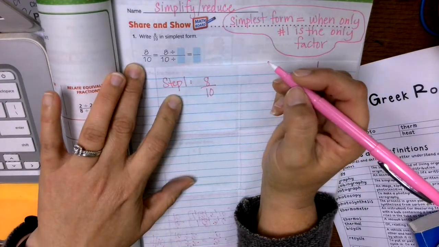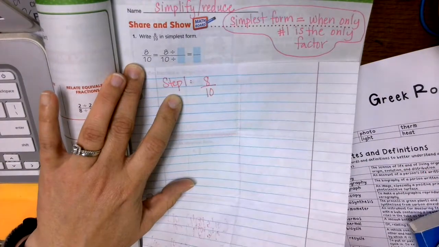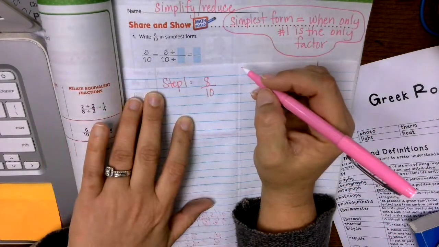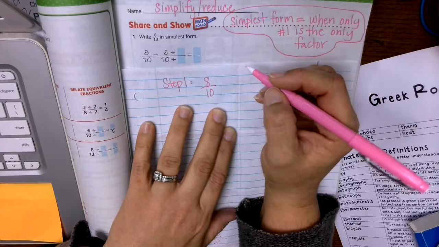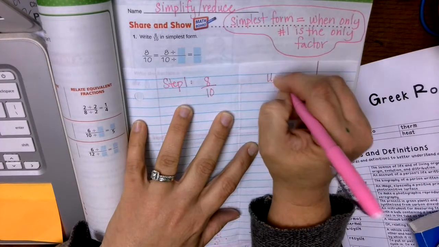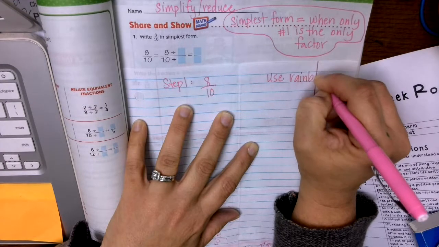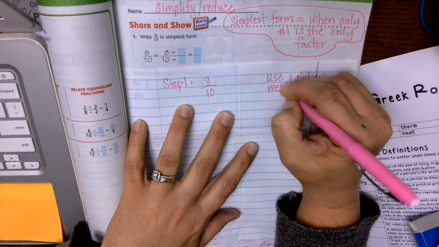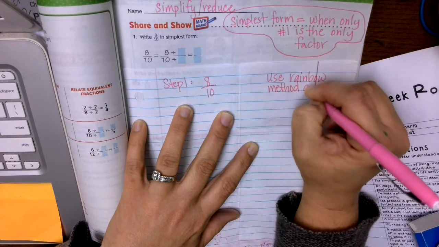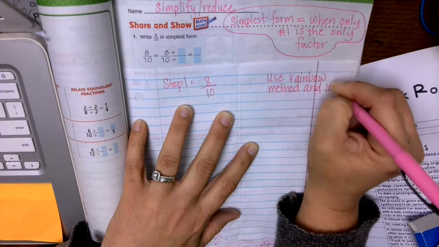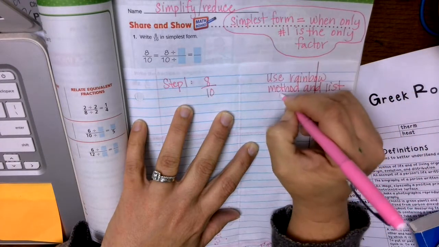Okay, so our first problem, number 1 on page 237, is where you're going to start. And step 1 is to use the rainbow method and list the factors of each numerator and denominator. List the factors.